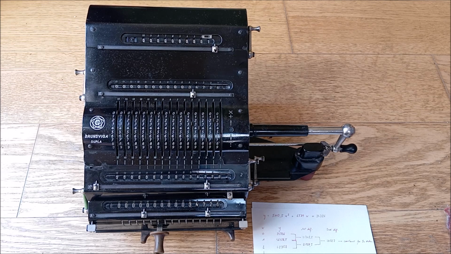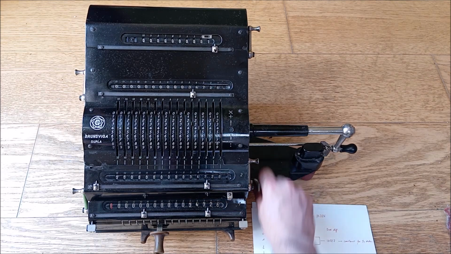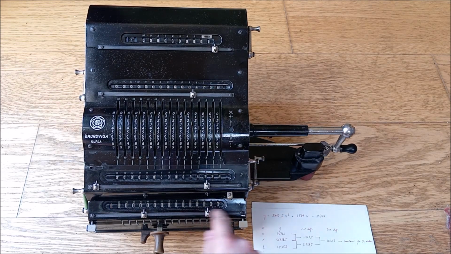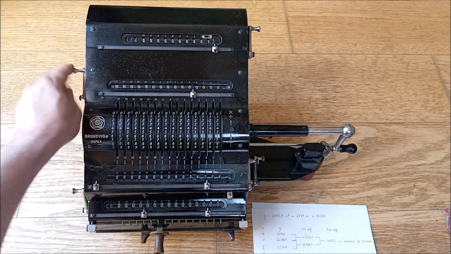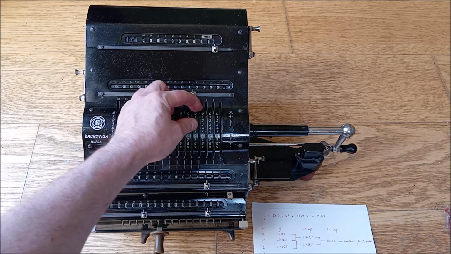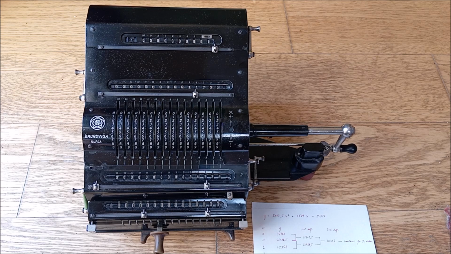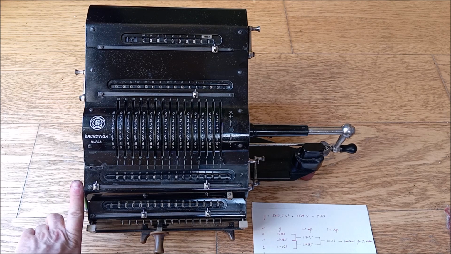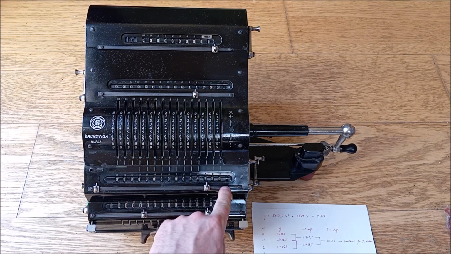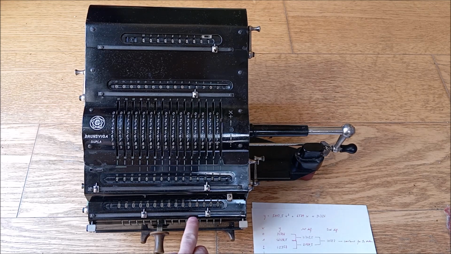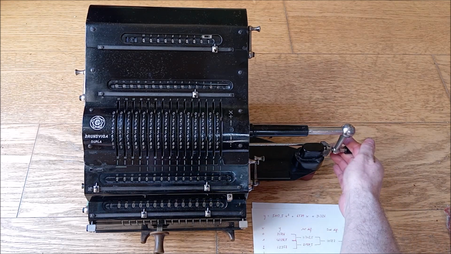The next thing we do is we clear the bottom result register over here, and we set the first difference, this number here, 11,702, into the machine. 11,702. We disengage the second register and we crank this first difference.